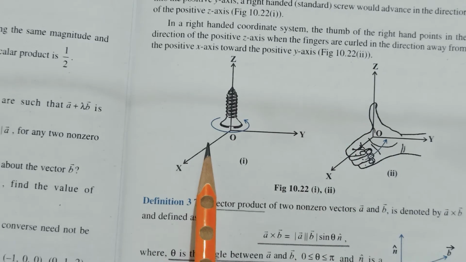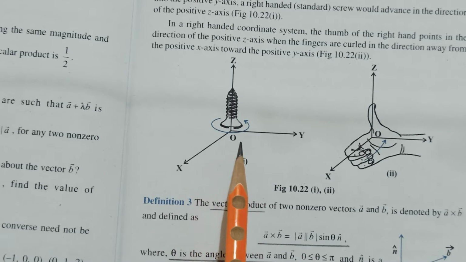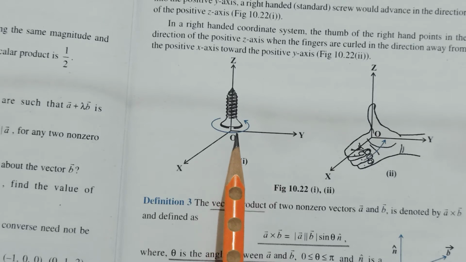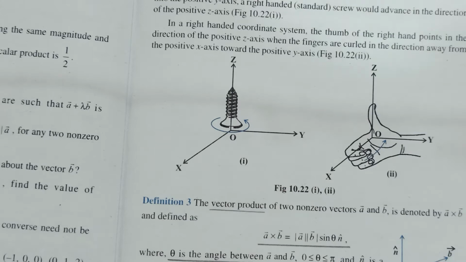And in a screw, we say that if you rotate the screw in this direction, anti-clockwise, then the screw would be moving in the upward direction. So that is your right-handed system, which they are recalling here, because when we are finding the cross product of two vectors, we call it a vector product, because in this case two vectors are multiplying to give you a vector quantity.